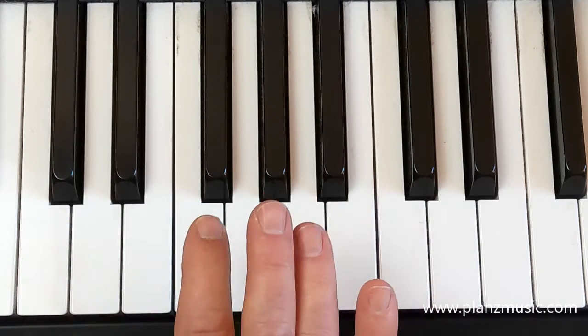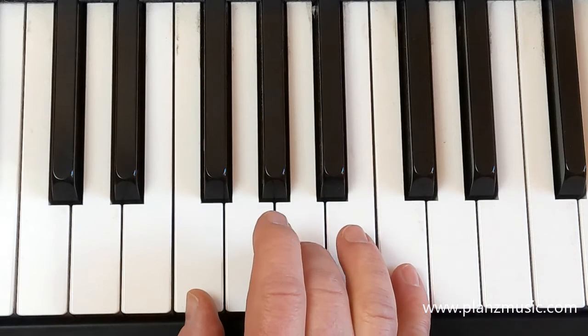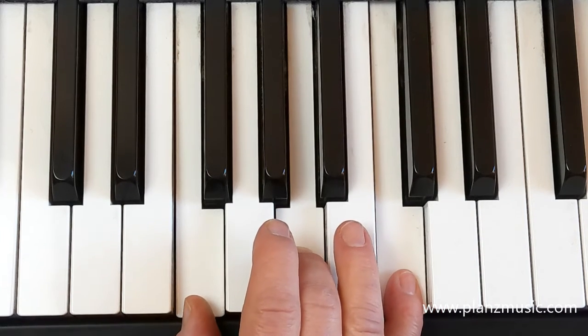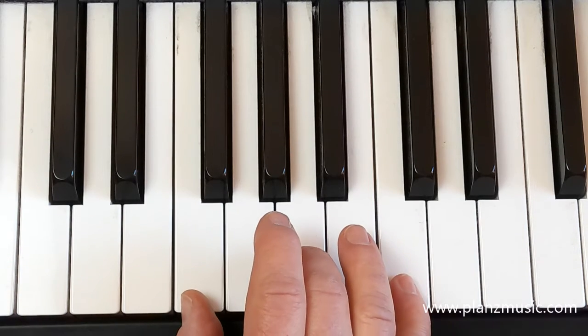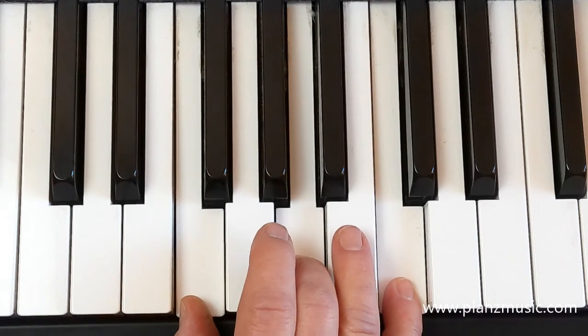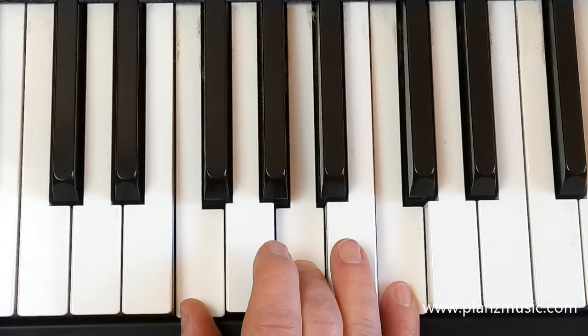So that leaves number 6. If we take the subdominant triad, the chord of 4, number 6 is the mediant of the subdominant triad. It's the subdominant mediant, but we call it the submediant for short.